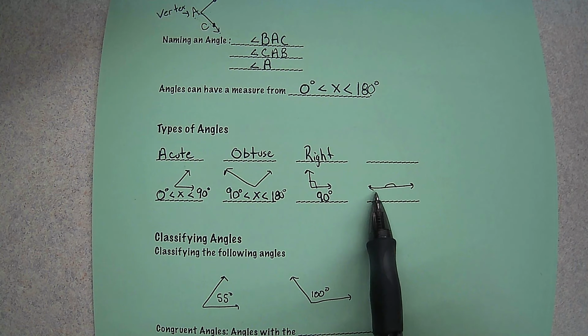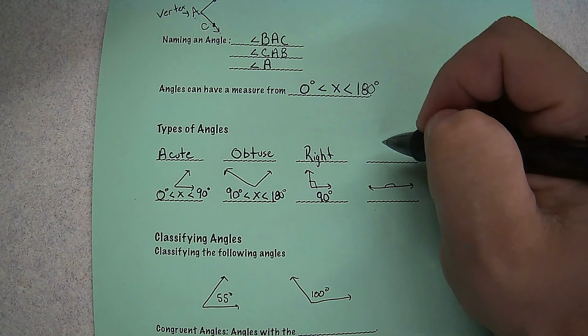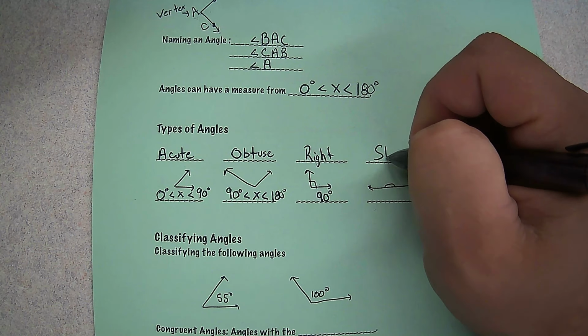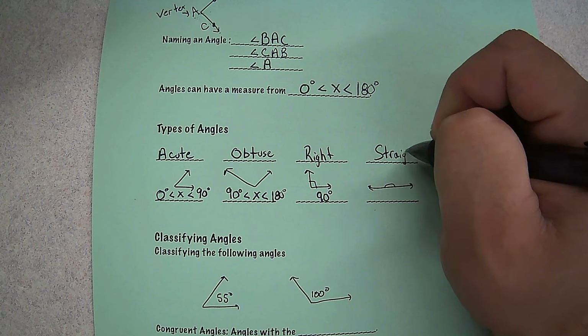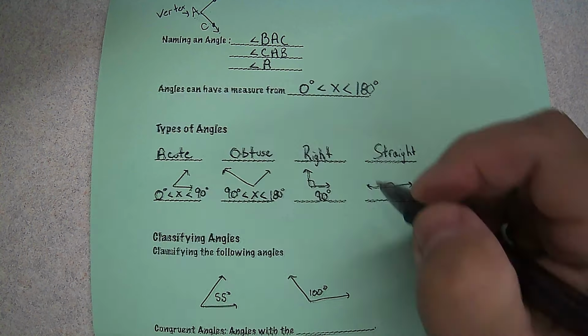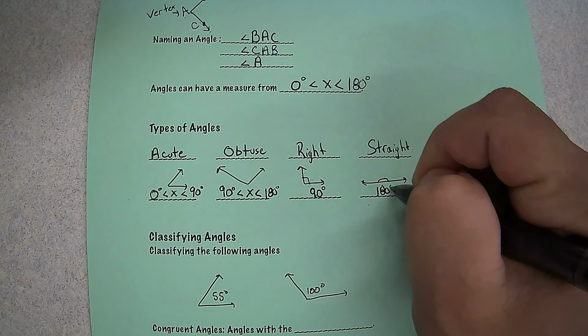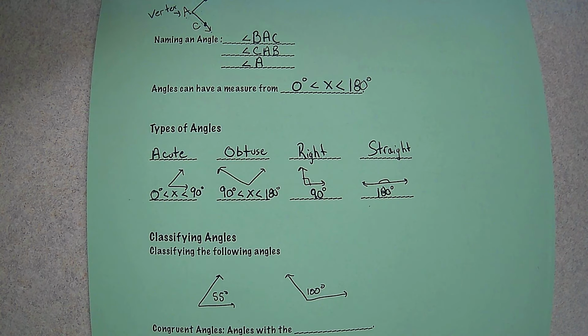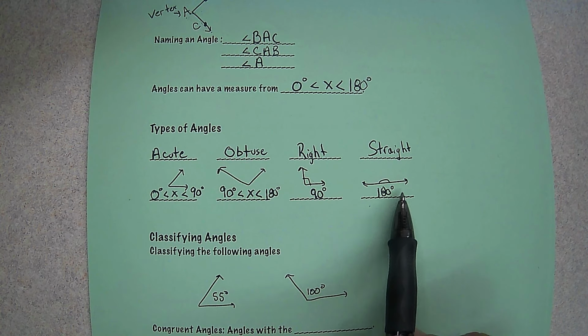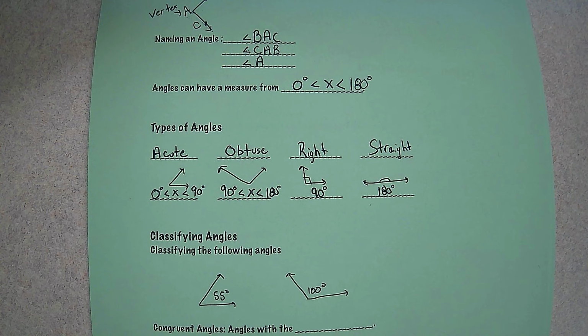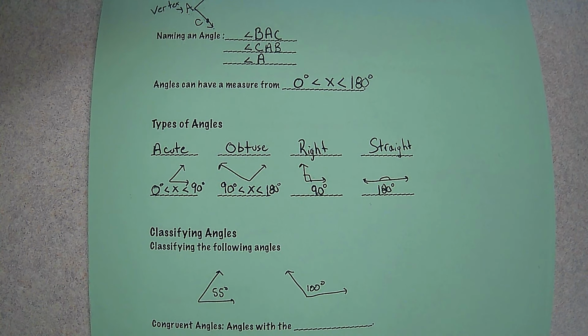The other angle looks like this, and you'll notice that it's a straight line, and that is what we call a straight angle. Or it's exactly 180 degrees. Anytime you have exactly 180 degrees, it is a straight angle, or a straight line has a measure of 180 degrees.